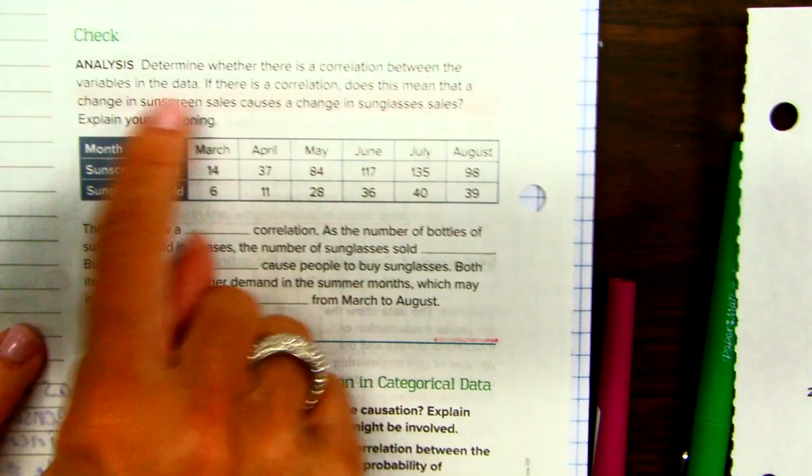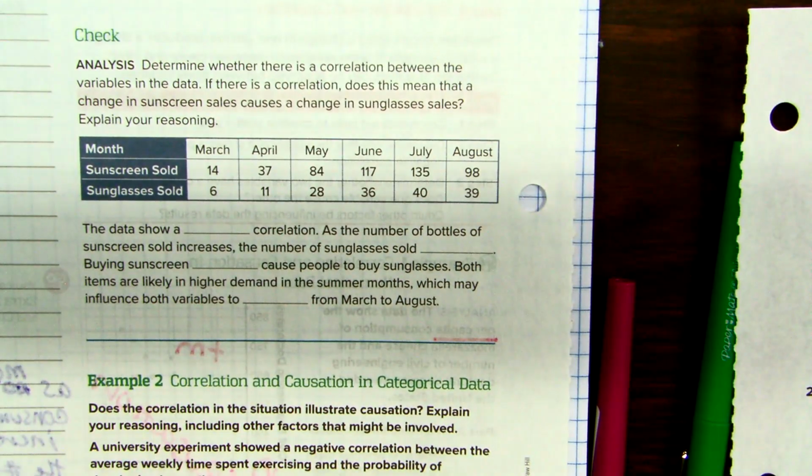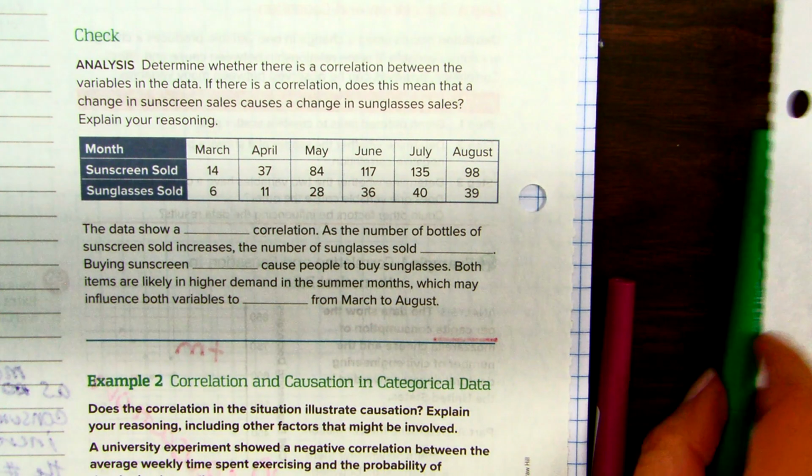Now, we're on the check. So notice the notes are almost over. We're already at the homework on the next page, okay? So it's very short. Determine whether there's a correlation between the variables in the data. If there is a correlation, does this mean that a change in sunscreen sales causes a change in sunglasses sales? Explain the reasoning. Okay, so let's look at this XY chart.